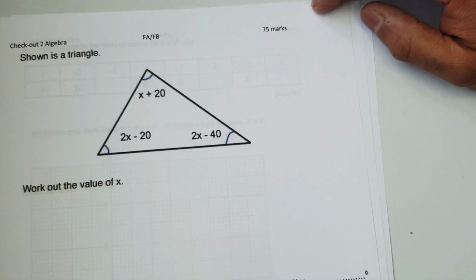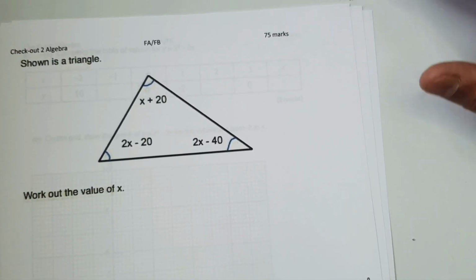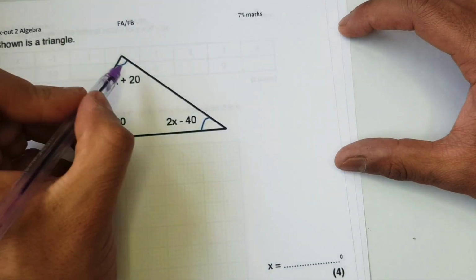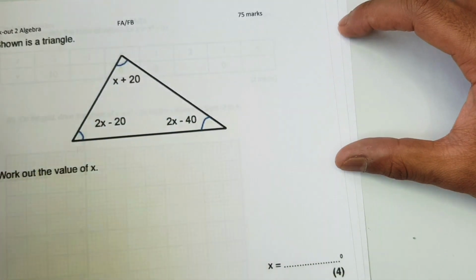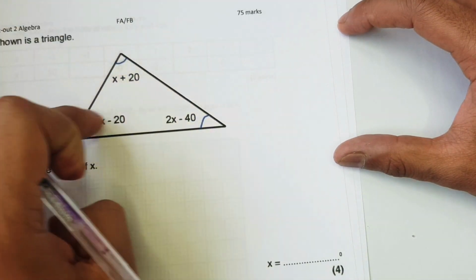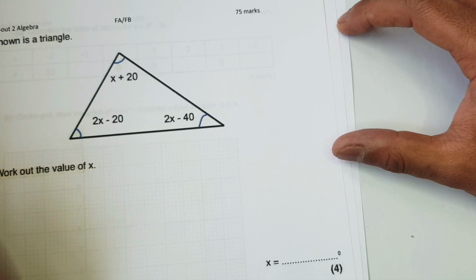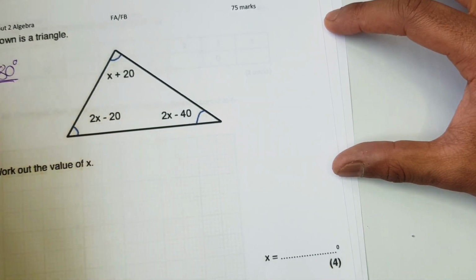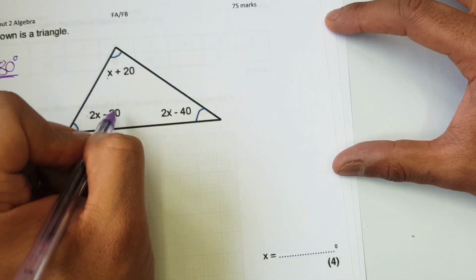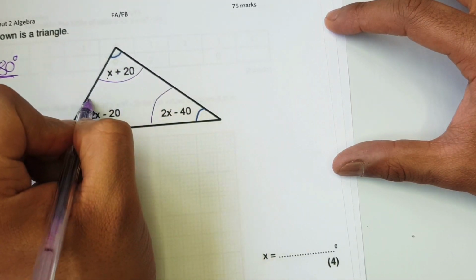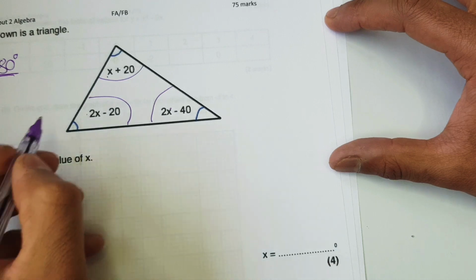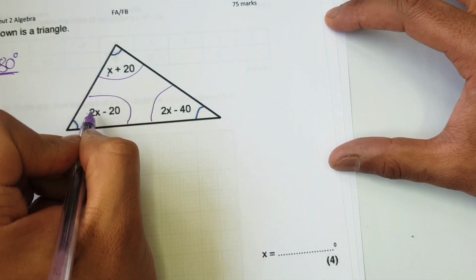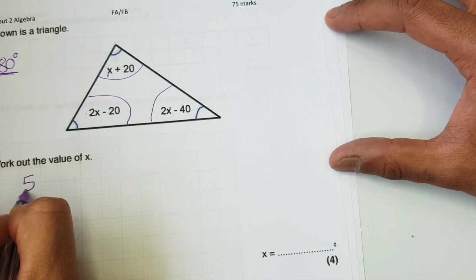Shown is a triangle. Work out the value of x. So as soon as you see a triangle and some angles, all that should be going through your mind is the number 180 degrees. Angles in a triangle add up to 180 degrees. So all we're going to do is add up all these angles and equal it to 180. So x add 2x is 3x, add 2x, that's 5x.